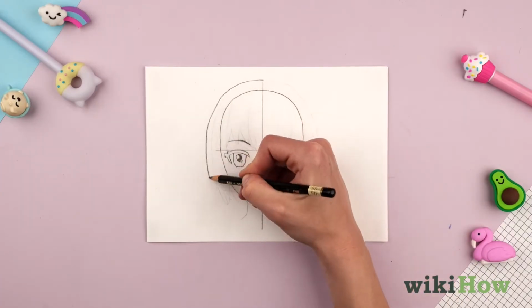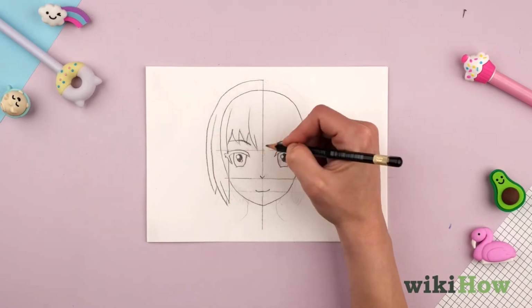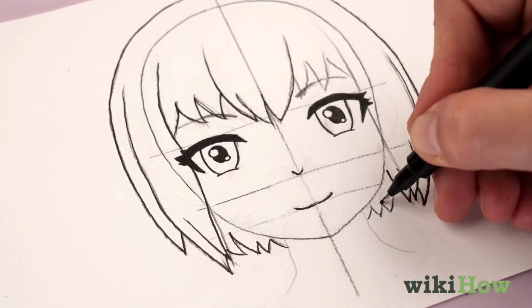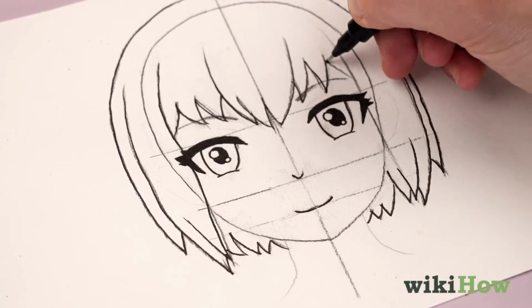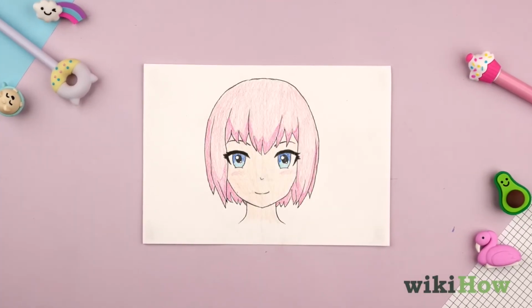Finish up by drawing in the character's hair. Keep it simple. Don't worry about making individual strands. Instead, draw the hair in sections and add a few spikes at the end to suggest strands. When you're done, erase the guidelines.